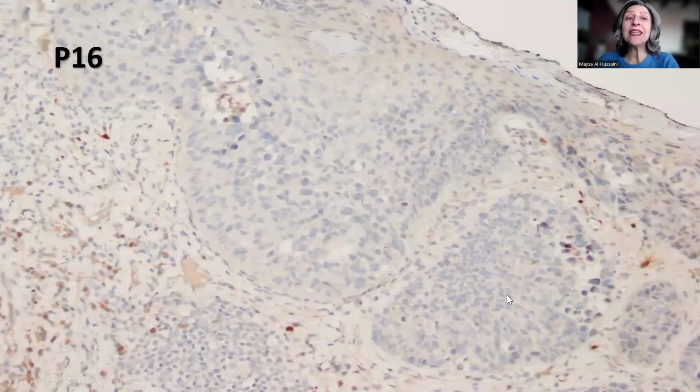What was also really interesting is P16 in this particular case, because we always have to assign an HPV association status to cervical as well as vulvar carcinoma, and we use the P16 immunohistochemistry as a surrogate marker for the HPV status. Remember that the usual staining pattern that is associated with HPV infection is the block positivity.